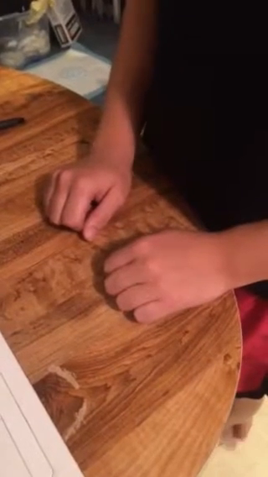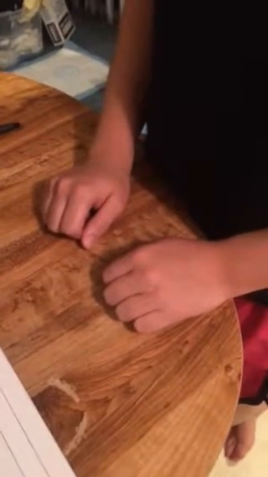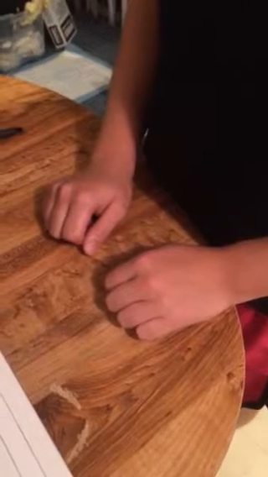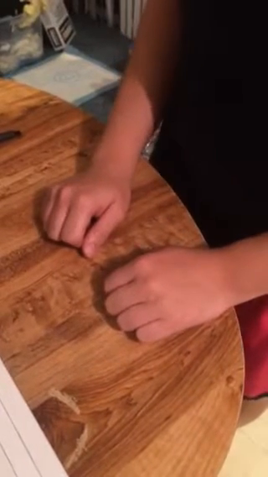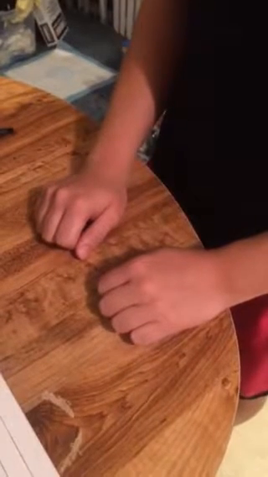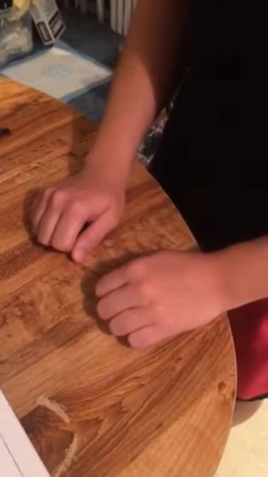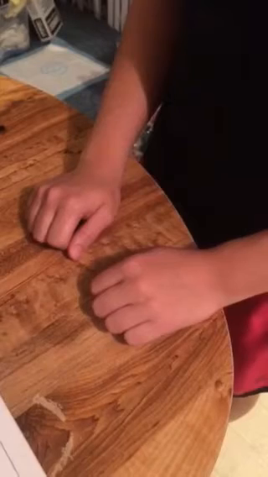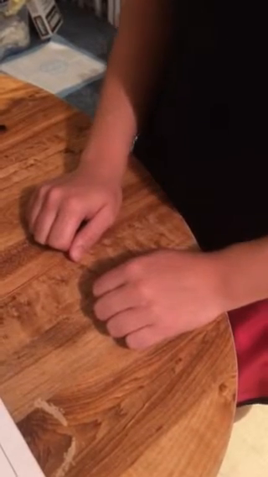Today's lesson is involving geometry. The concept that I will be teaching over is a kindergarten standard from the Common Core. The standard that I will be teaching is correctly naming shapes regardless of their overall size.